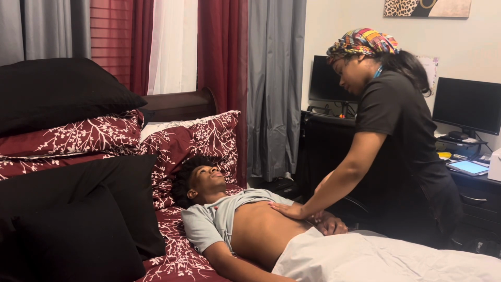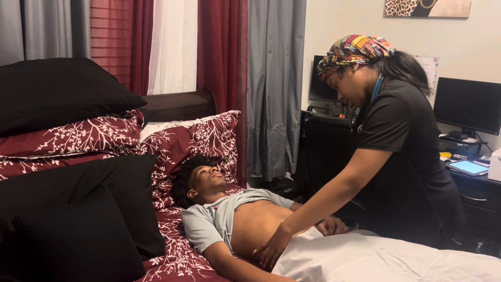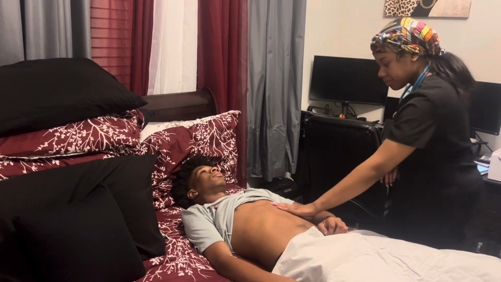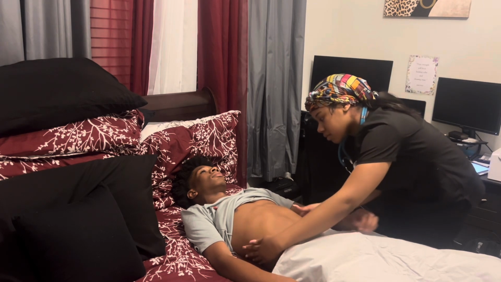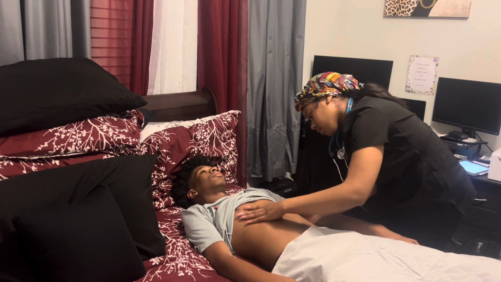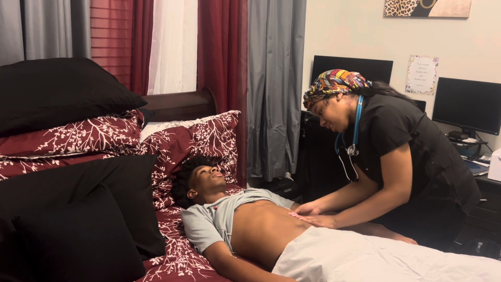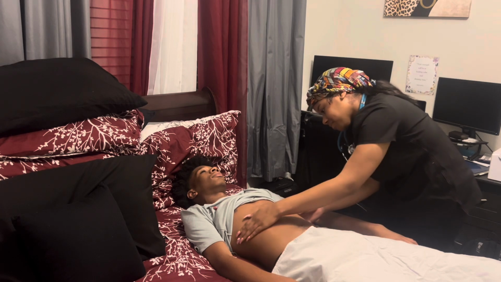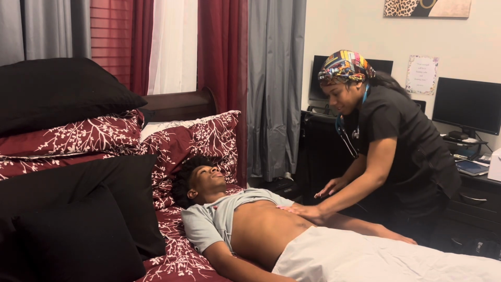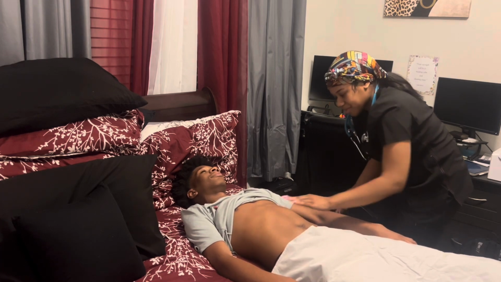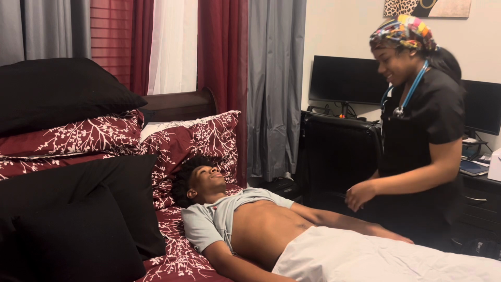Right now I'm inspecting the abdomen from above for symmetry, contour, and any visible abnormalities. Assessing for symmetry, I'm making sure both sides of the abdomen rise and fall evenly with respiration, with no visible bulges or distension. Assessing for contour, I'm noting whether it appears flat, rounded, scaphoid, or protuberant. I'll also inspect the skin, looking for any scars, striae, rashes, lesions, or dilated veins.